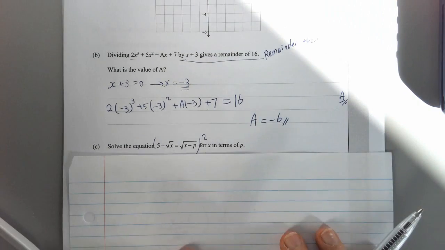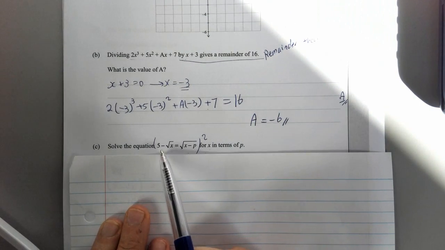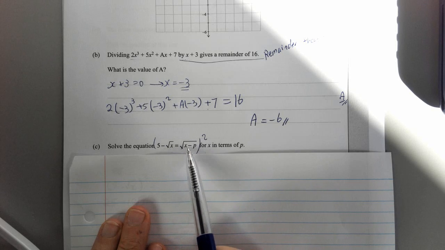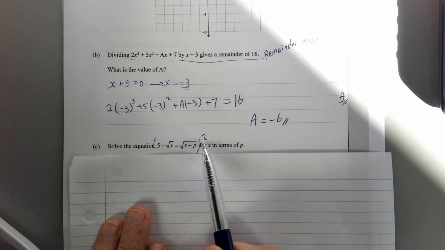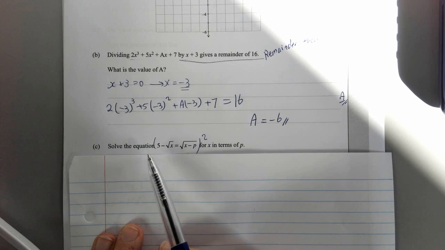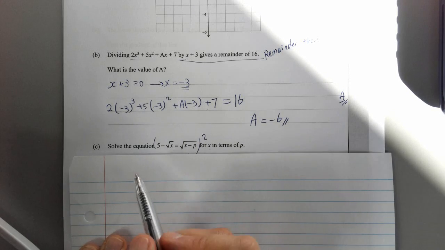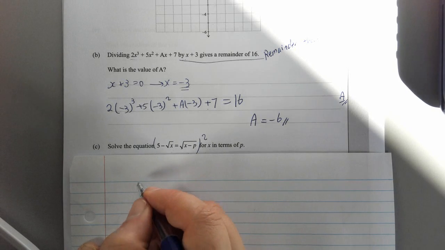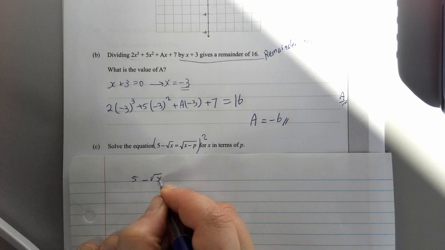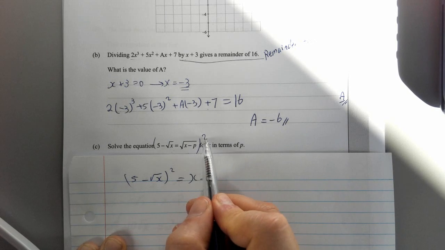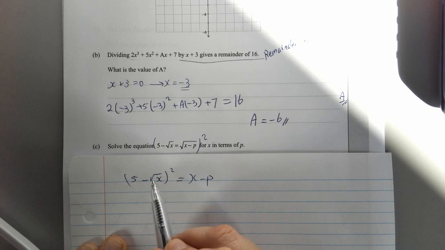Now the next question is this one here. You've got 5 minus square root of x equals square root of x minus p all squared, and you want to solve for x. Because x is inside the square root, I must square both sides. So when you square both sides, that's what you will get. You're going to write 5 minus square root of x all squared equal x minus p, because the square will eliminate the square root in here.